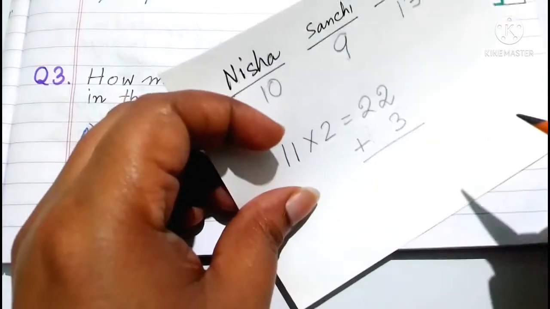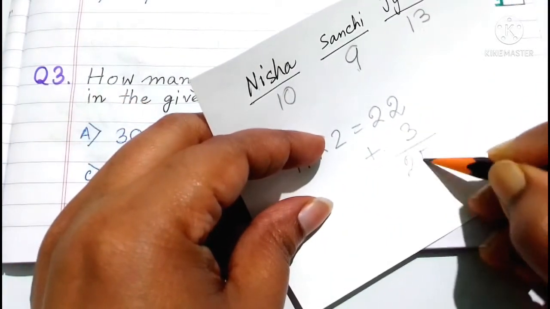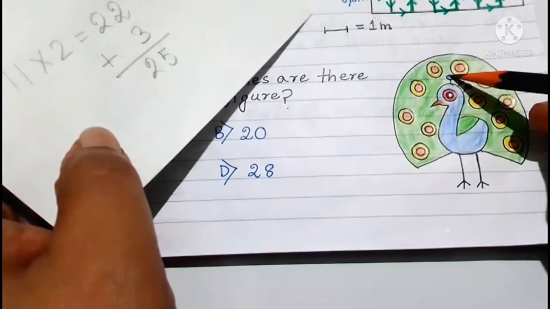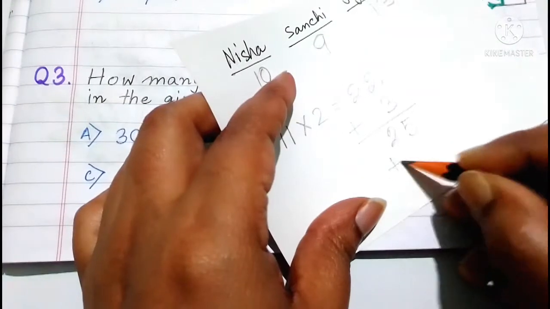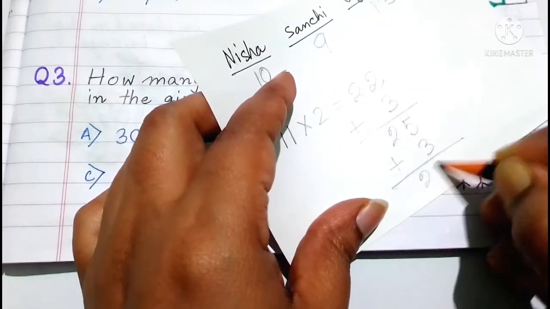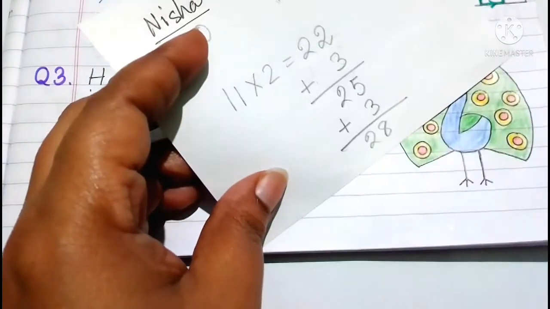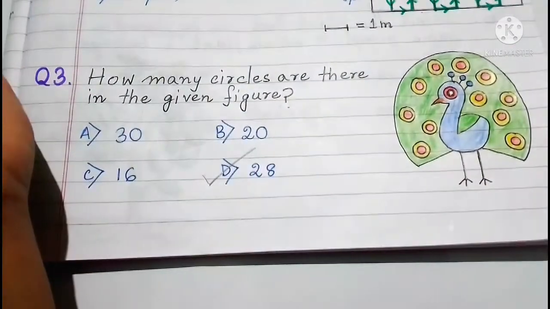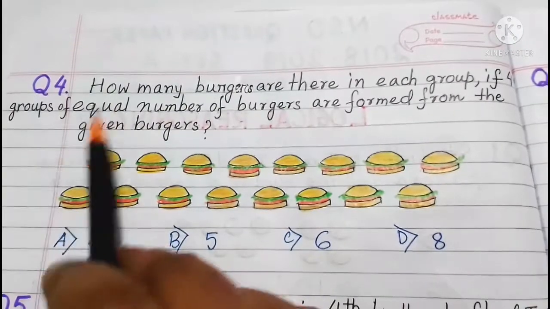So 22 plus 3 is equal to 25 circles. Now come to here. 1, 2, 3. So together 3. 28 in total. So 28 circles is the correct answer. So coming to question number 4.